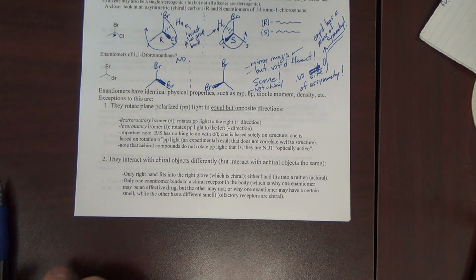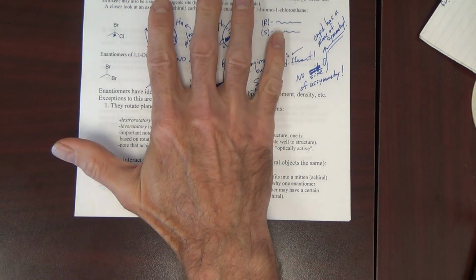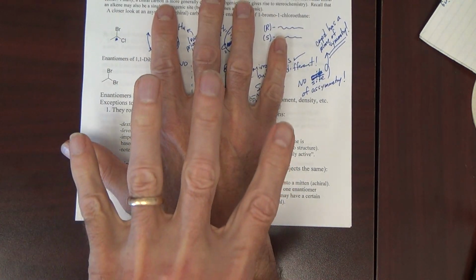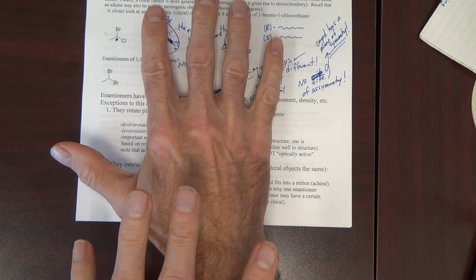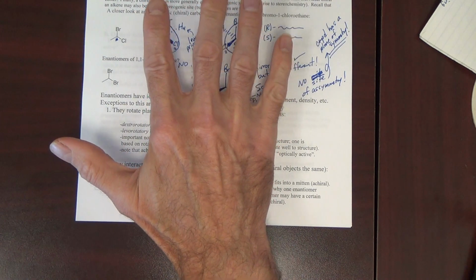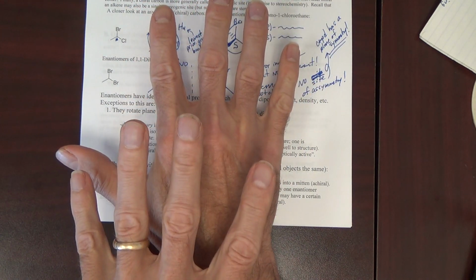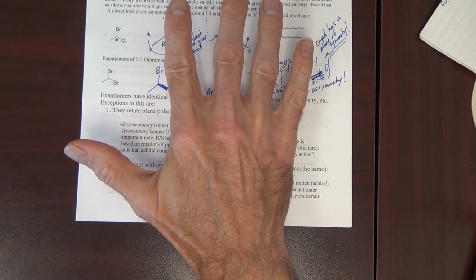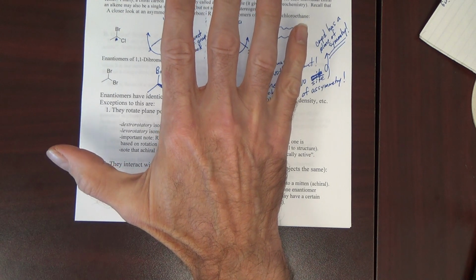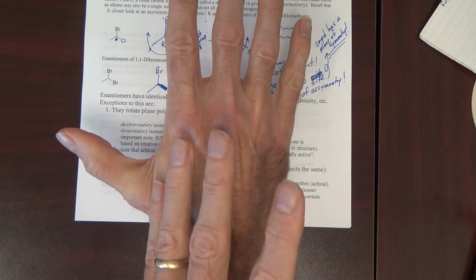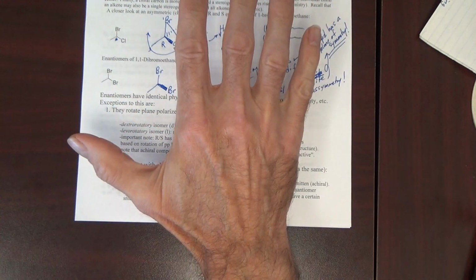Now, why does one rotate light one way and one the other? Consider my hand, and if light was coming in here, light is a form of electromagnetic radiation. Molecules have both electronic properties and magnetic properties. They will interact. Now suppose that this group, the thumb group, alters the light path and makes it turn towards the thumb, or maybe away from the thumb.